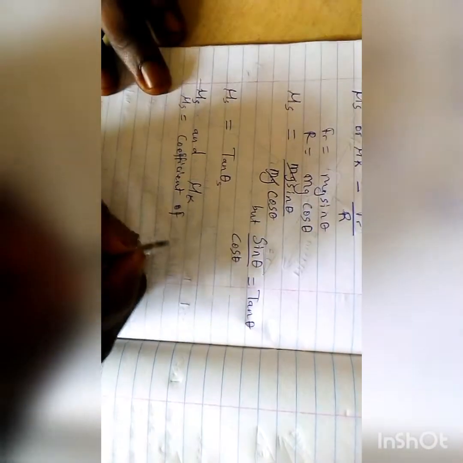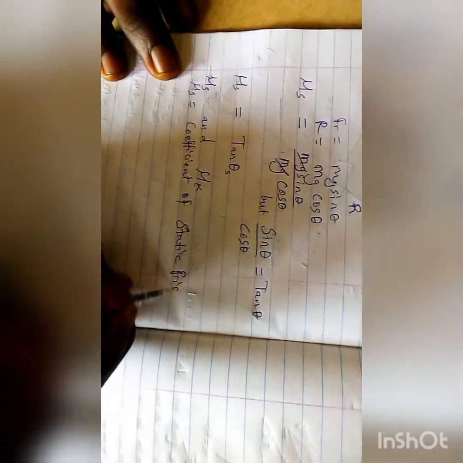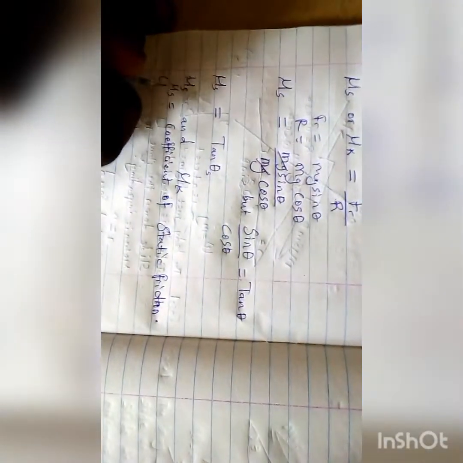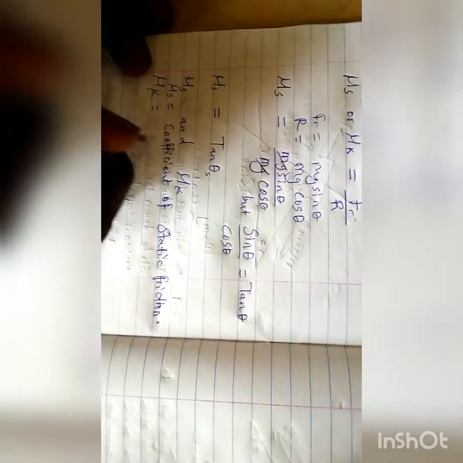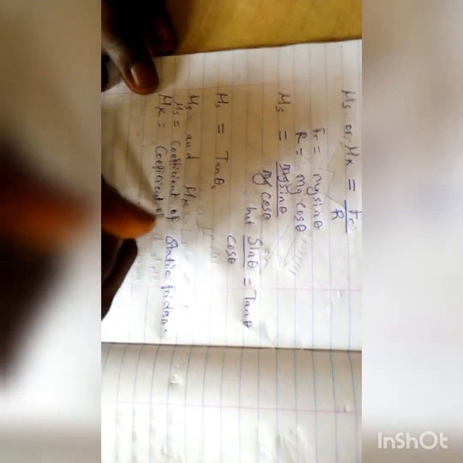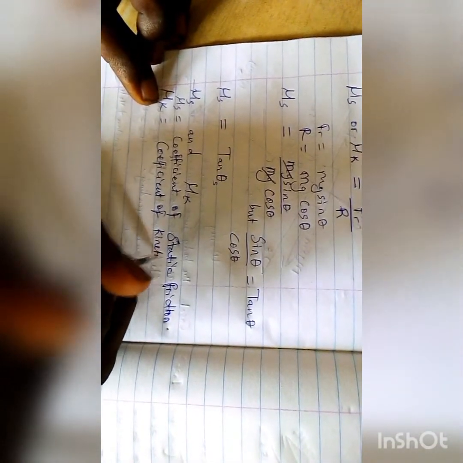Mu s is the coefficient of static friction, while mu k is called the coefficient of kinetic or dynamic friction.